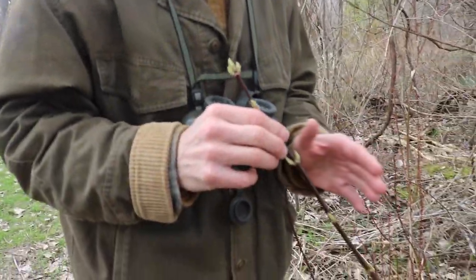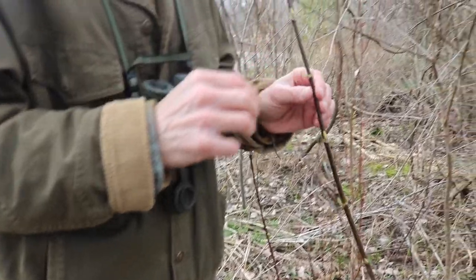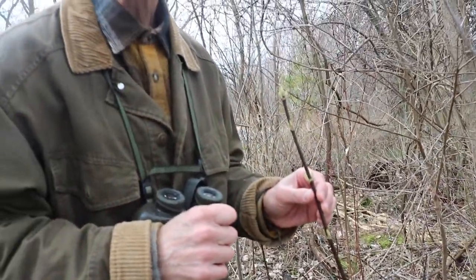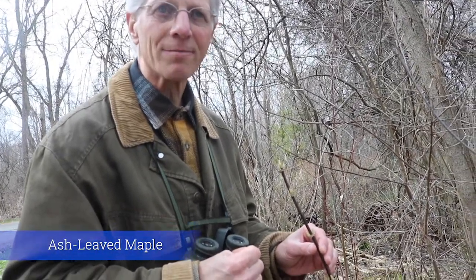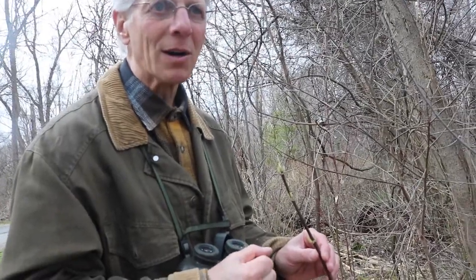Opposite, compound. This is actually a maple, but this is one called an ash leaf maple or a box elder. And they're different from all the other maples because they have the compound leaf, and they're also dioecious, which means male and female reproductive structures are on separate individuals.